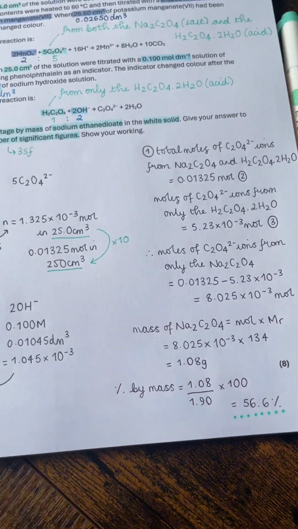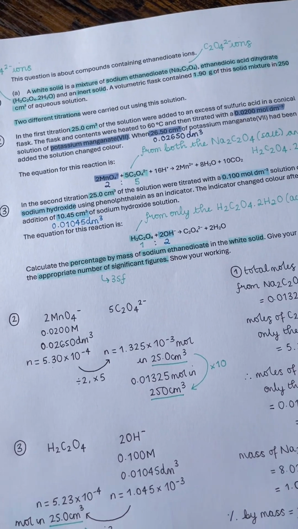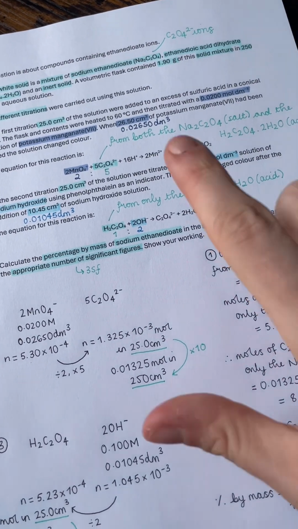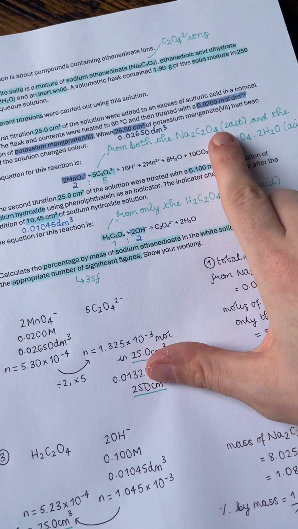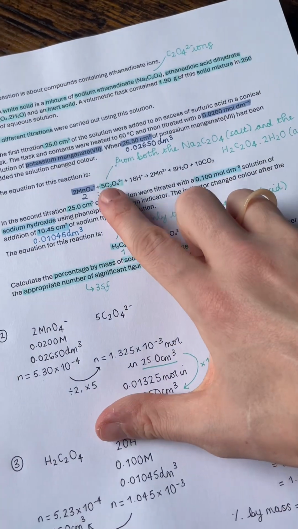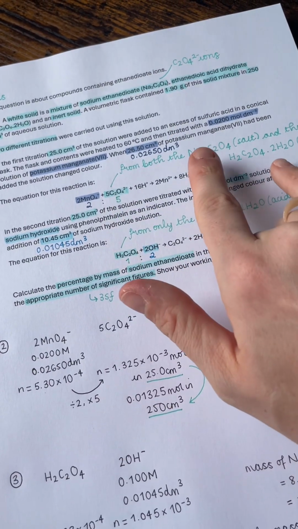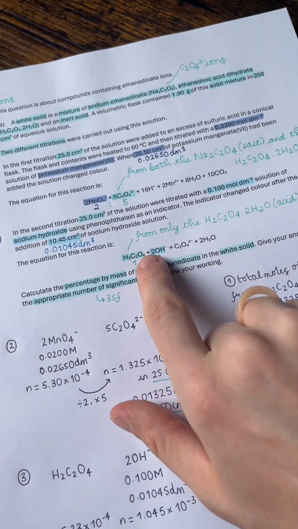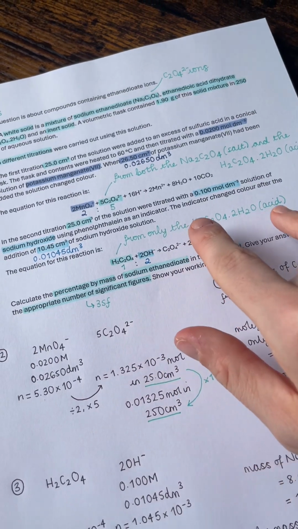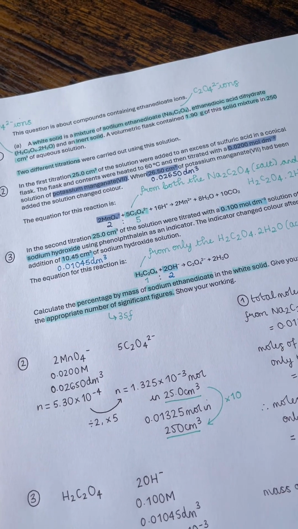Now, I'm sure some of you will have questions. I'm sure some of you will need to watch this through a couple of times, but the key things for me here are understanding that in the first titration, both the Na2C2O4 and the H2C2O4.2H2O provide these ions. So when we get the moles of these ions, that is the moles that come from both of those components. But in the second titration, because we're reacting those ions with an alkali, they can only come from the acid, because only the acid can react with the alkali. And that's the key to unlocking this question.